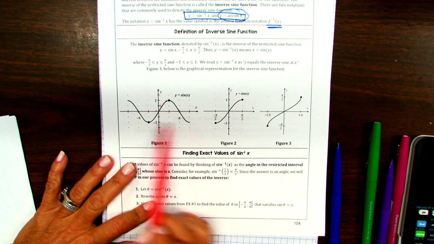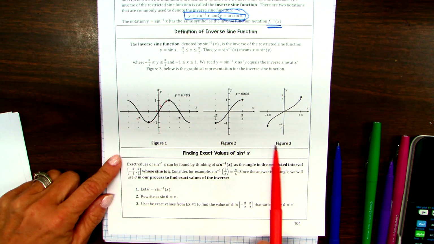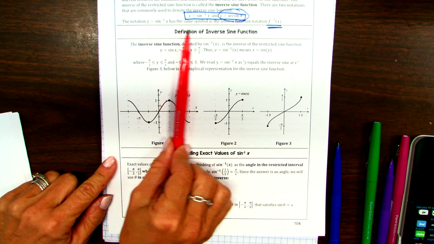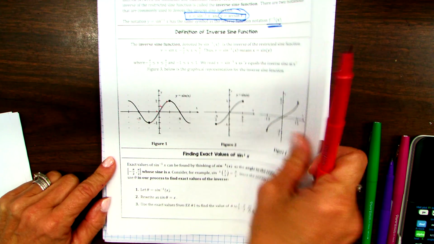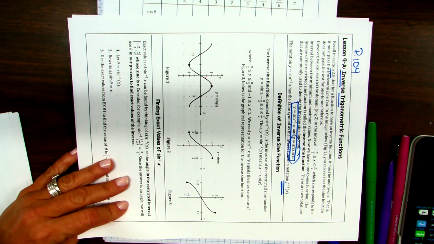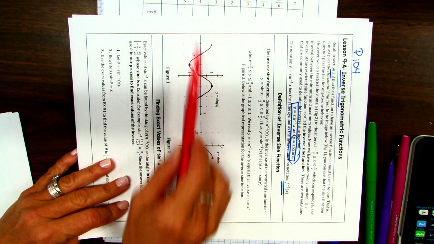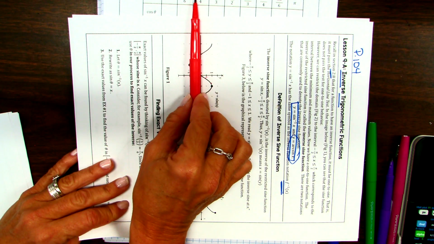Middle up, middle down, and it repeats forever and ever. Sine is a function. It passes the vertical line test. But if I do the inverse of sine, it would not be a function. Pretty much, it would just look like this. This would be my x-axis. This would be my y-axis. And you can see it doesn't pass the vertical line test.